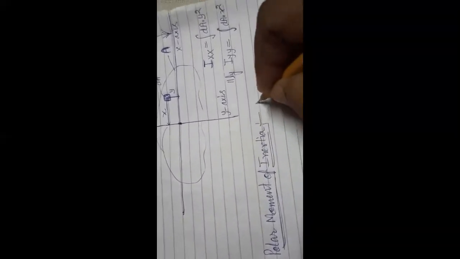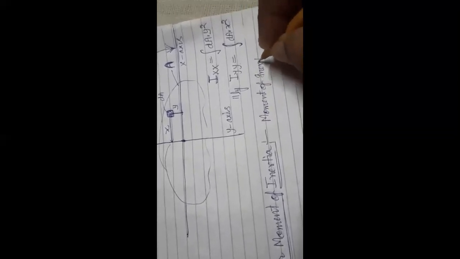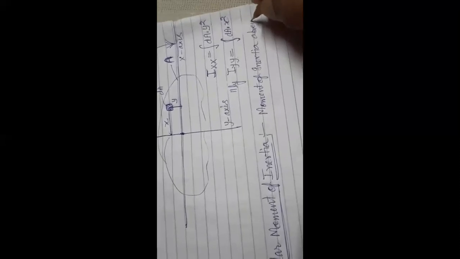Now next is the polar moment of inertia, or moment of inertia about the z-axis. The z-axis is like this.